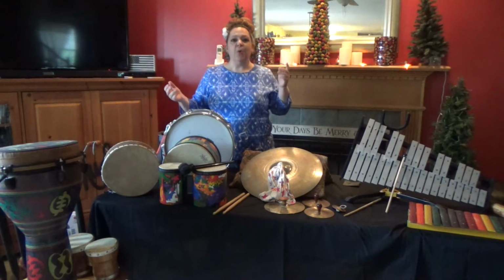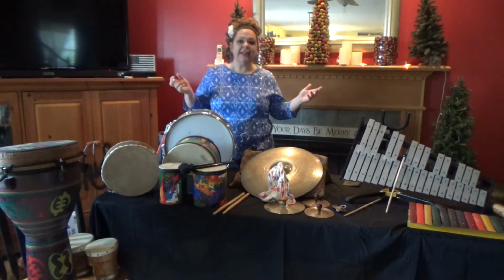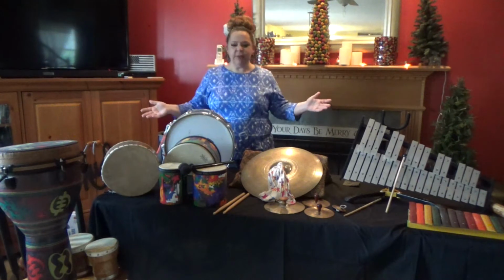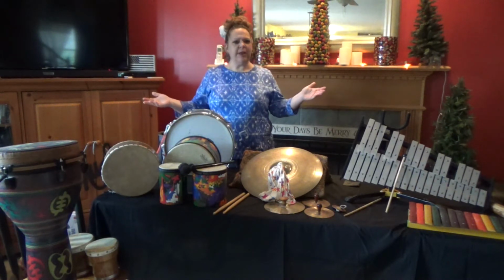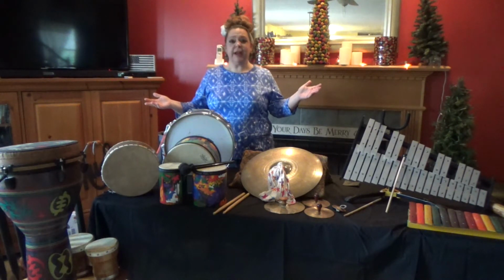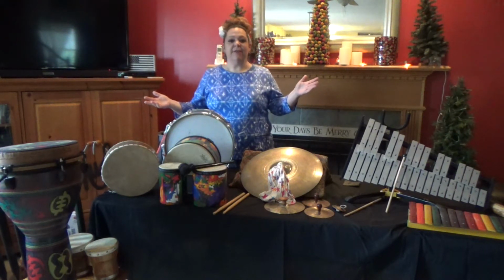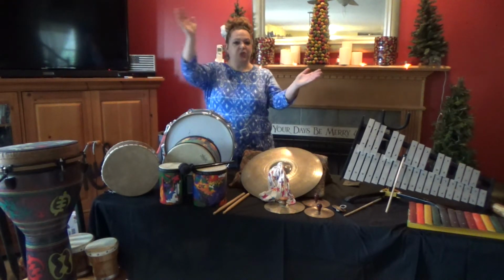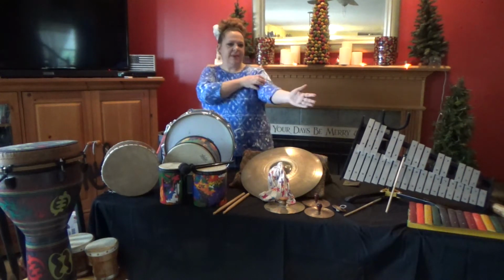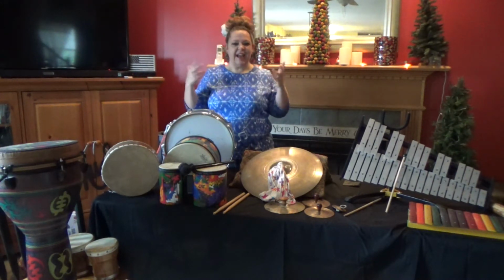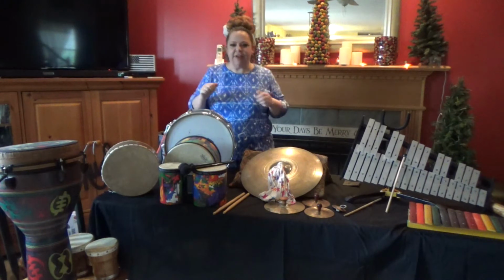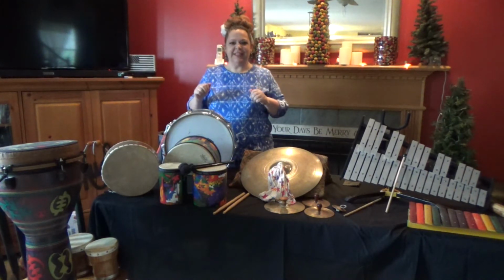We learned that the strings get plucked, and now we're in the percussion house. How do we create sound if we are in the percussion house? The way sound is created is by a vibration when we strike it or scrape it, to create that kind of vibration sound through any of our percussion instruments.